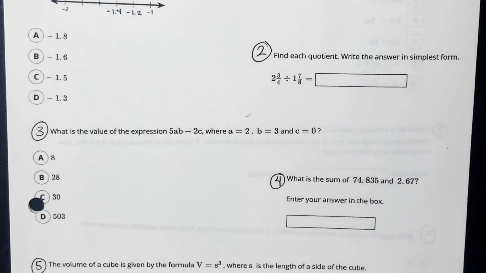Connor? For adding and subtracting, we want the same denominator, so we don't have to do that here because we're dividing. Good choice. He's the only one that's answered something. Kayla, what do you think?